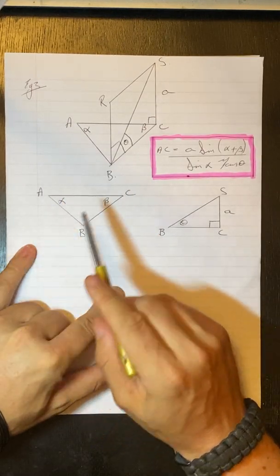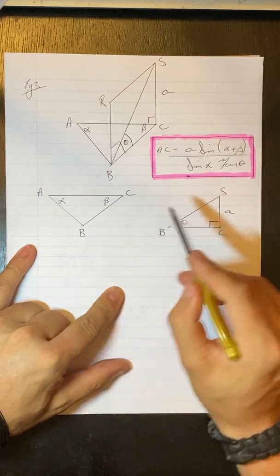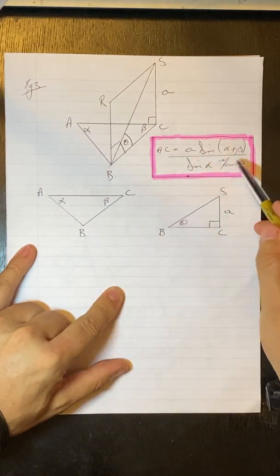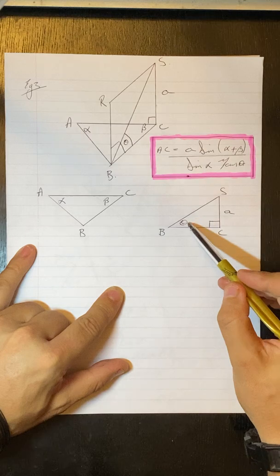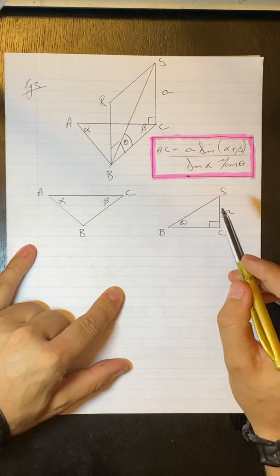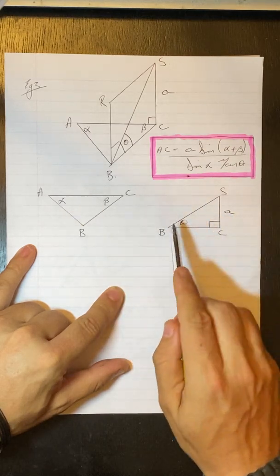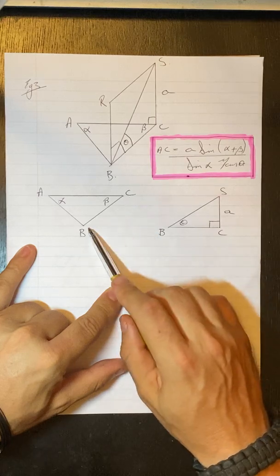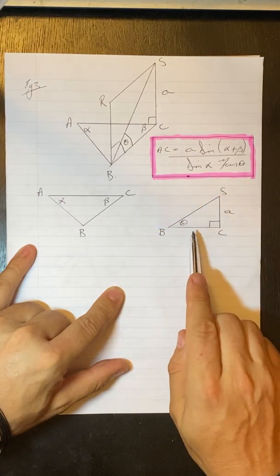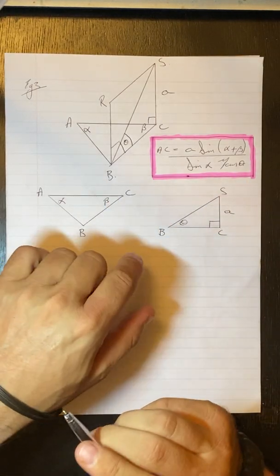If I have a look, I don't have enough information here because I need an A and I need a theta, and that A and theta is in this other triangle. So the link between these two triangles is this BC side. Now, once I've got this BC, then I can work out this over here.